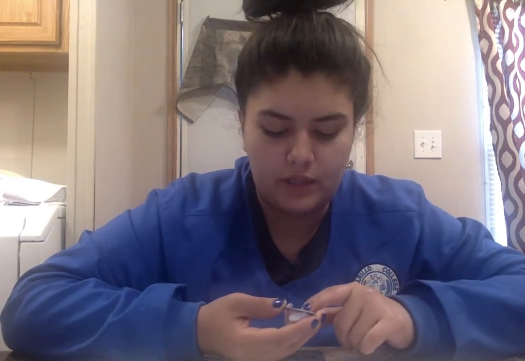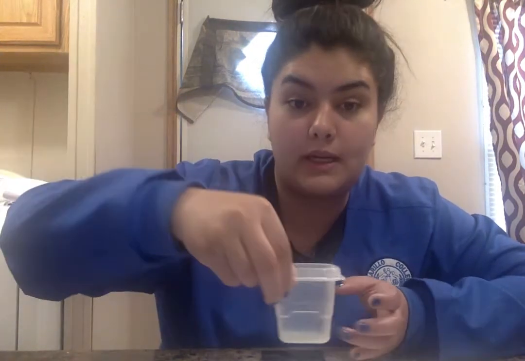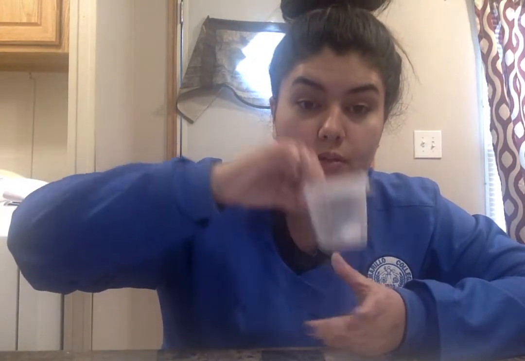So aspirin available, we have 81 milligram tab. We're supposed to give 1 tablet PO daily. This expires 5/26 of 2020. And that is correct. We're going to put it in our medication cup, and we're going to put it in our medication cart for safe transport.